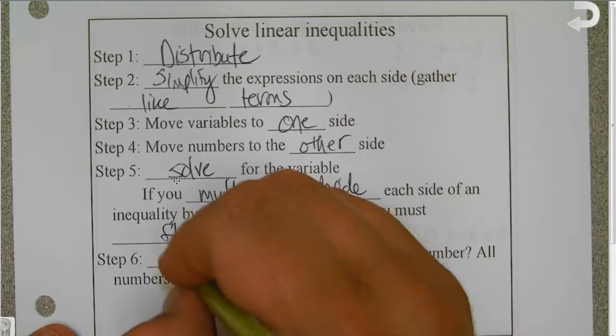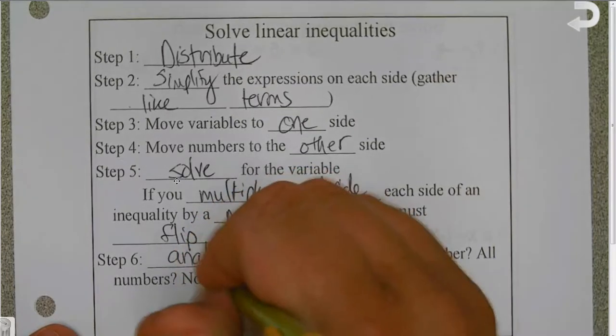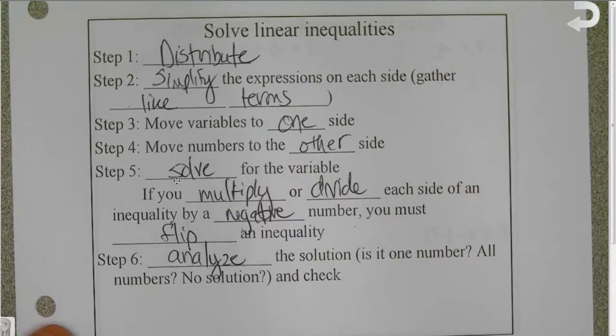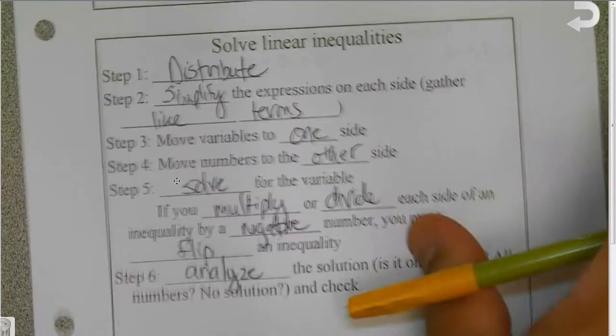And then the last thing is you analyze the solution. And we talked about that yesterday. If you come up with two numbers at the end, if the statement is true, that's all real numbers. If the statement is false, that's no solution. So remember when we talked about that.